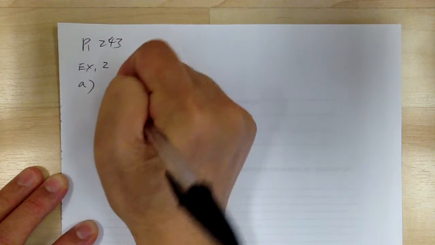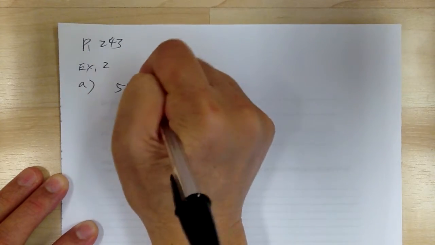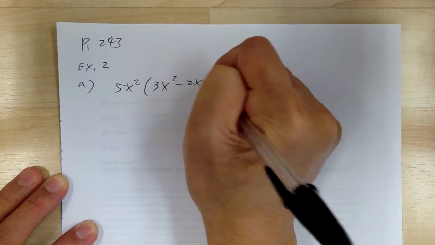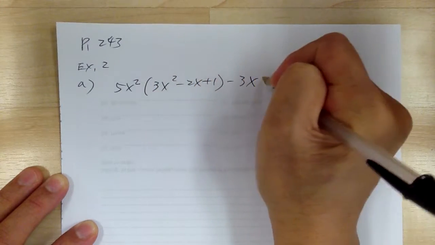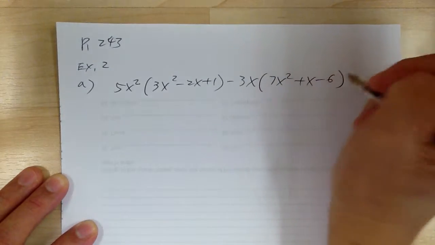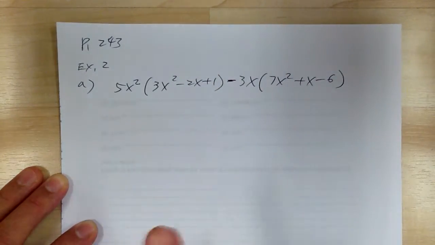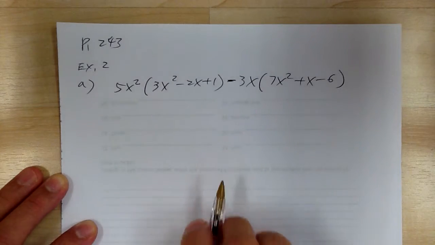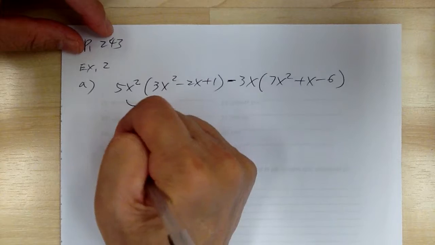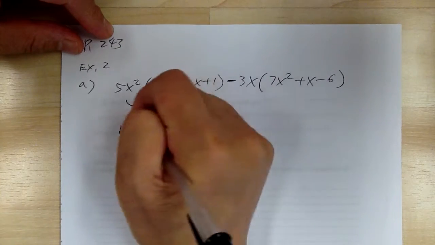Example 2a, you have 5x squared times (3x squared minus 2x plus 1) minus 3x times (7x squared plus x minus 6). Okay, so again, it's not that difficult. You can just distribute. So multiply, you get 15x to the 4.